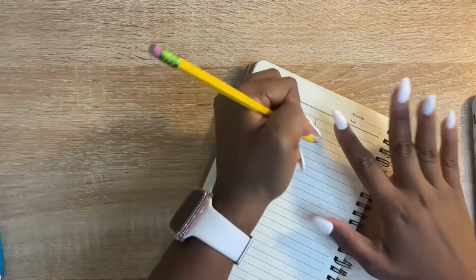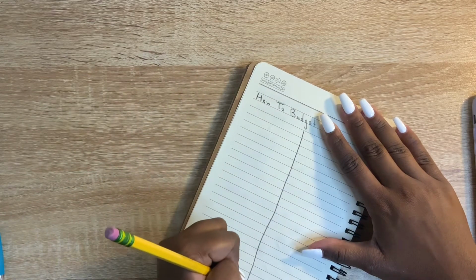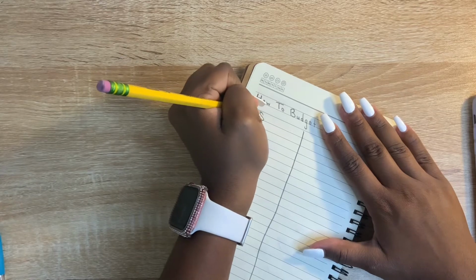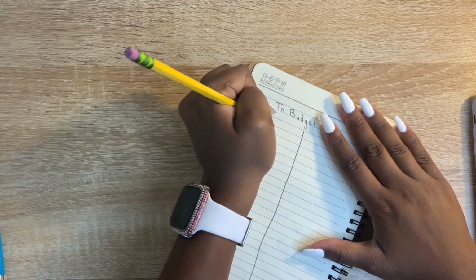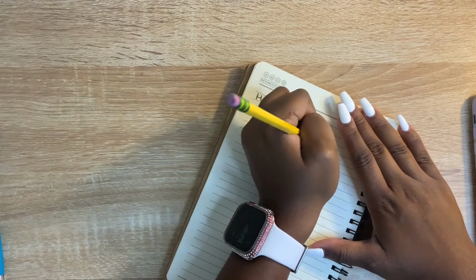So I think I'll split it down the middle. And let's just say the total is $600 for both. That's the totals on both.